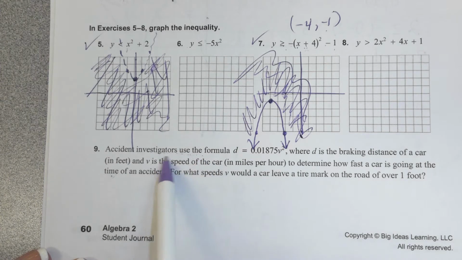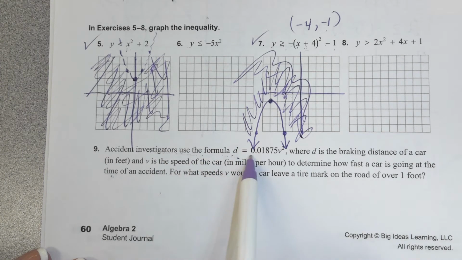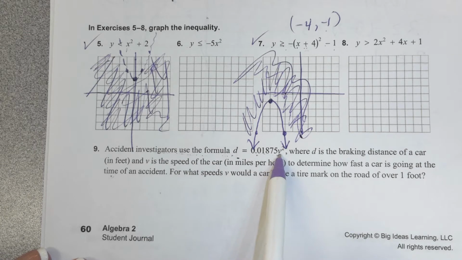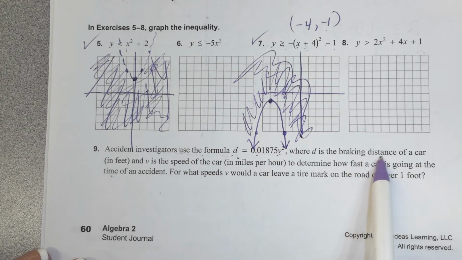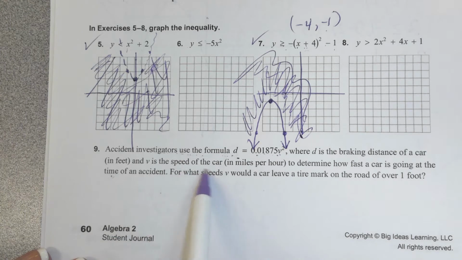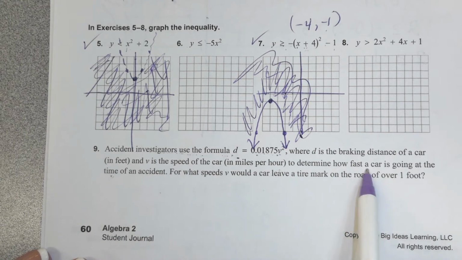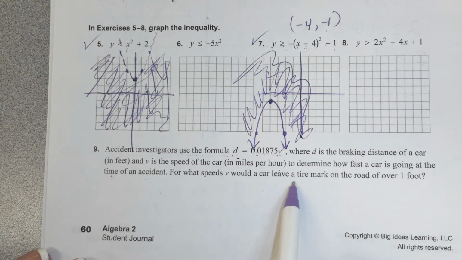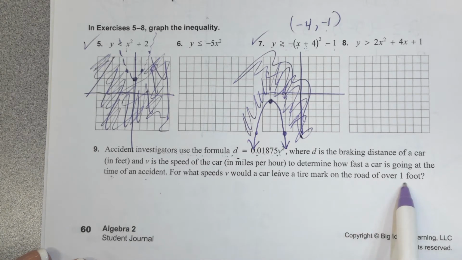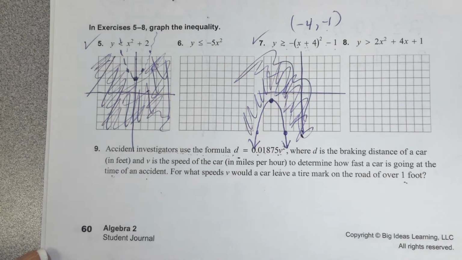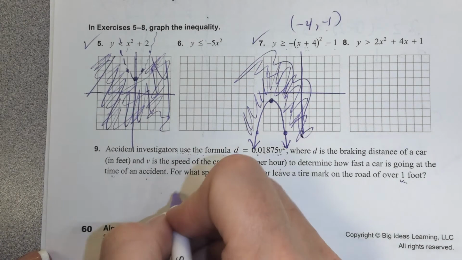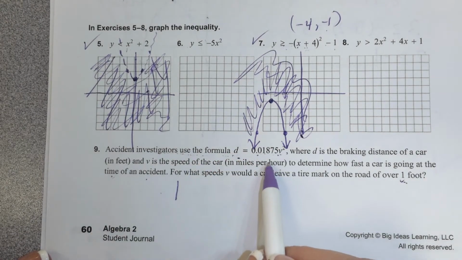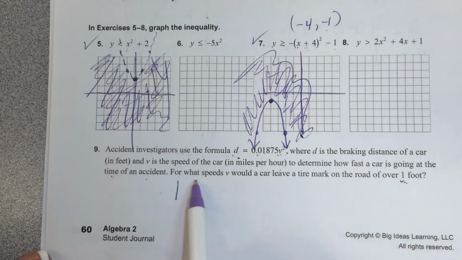All right, number 9. Accident investigators use the formula D equals 0.01875 v squared, where d is the braking distance of a car in feet and v is the speed of the car in miles per hour, to determine how fast a car is going at the time of an accident. For what speeds would a car leave a tire mark on the road of over 1 foot? Okay, so let's go back and see. D is the braking distance, so we want to have 1 in for D. Okay, and v is the velocity, and that's what we're trying to find.